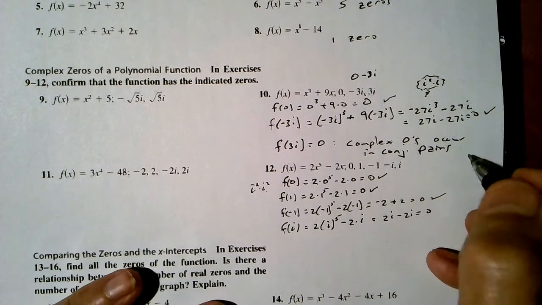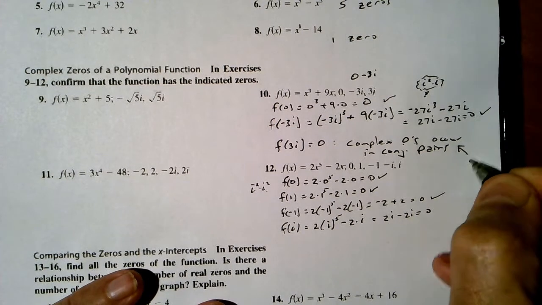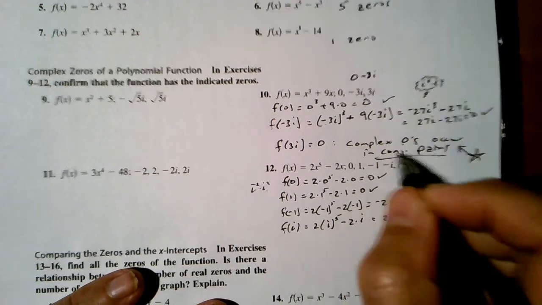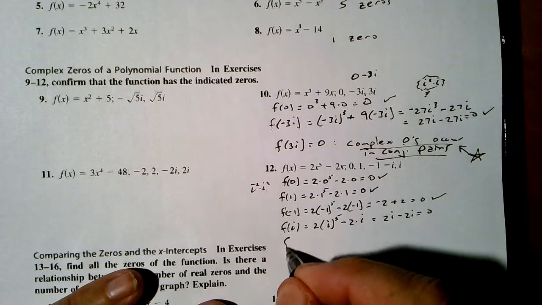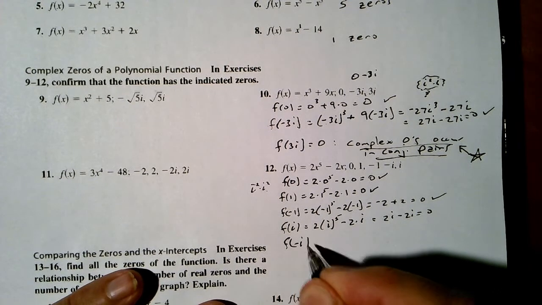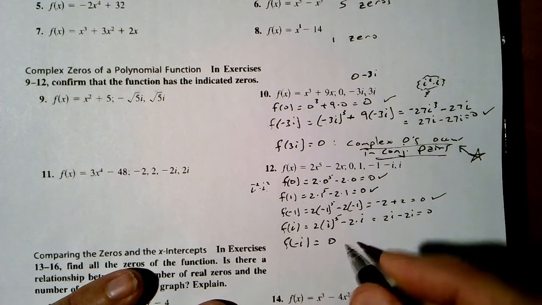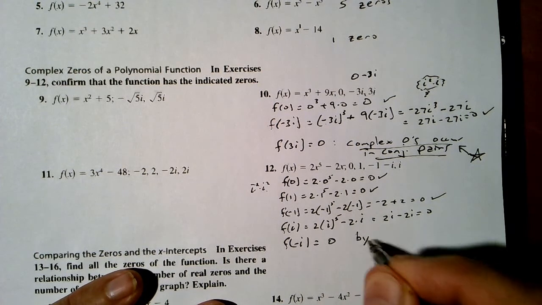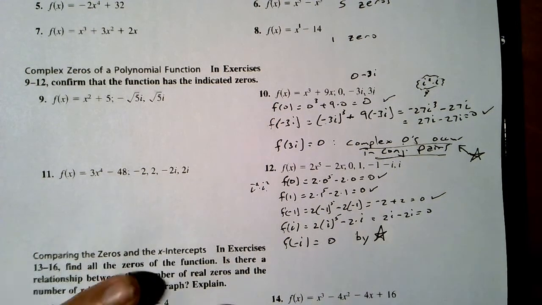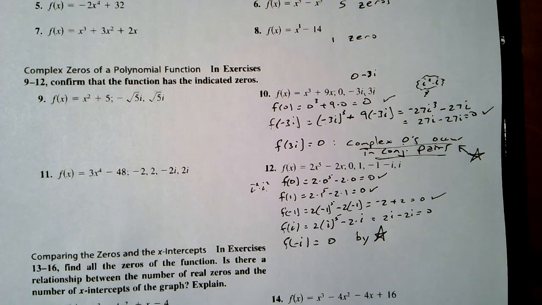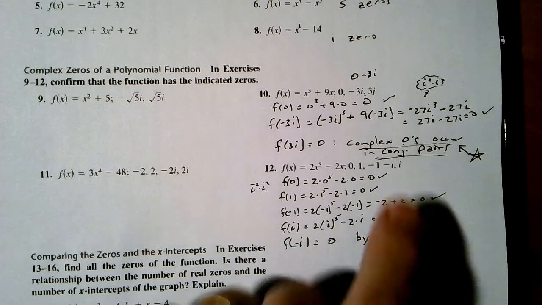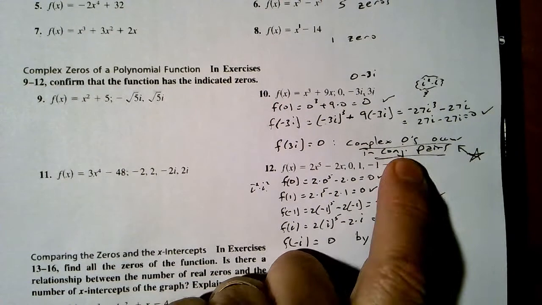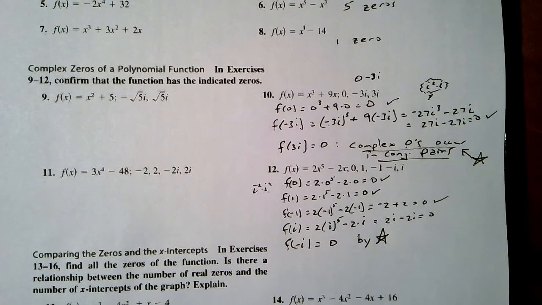And then if I call this explanation right here star, f of negative I is 0 by star. Same reason. Just a little abbreviation there. You are welcome to use that, but you can't just assume going forward that when you take a test you can start with star. I had to establish star to use that.